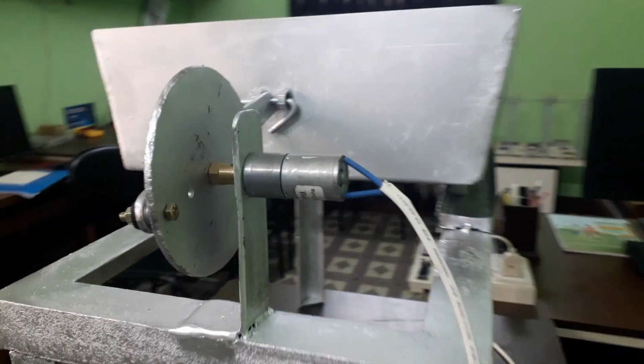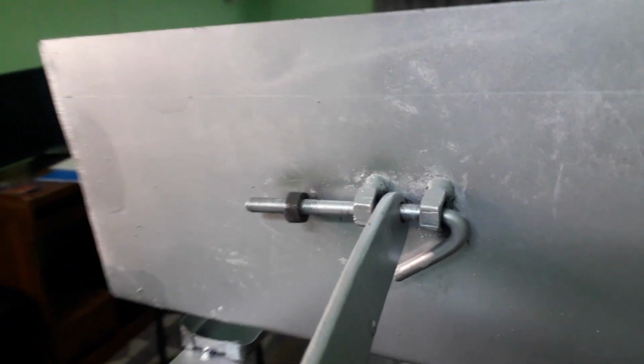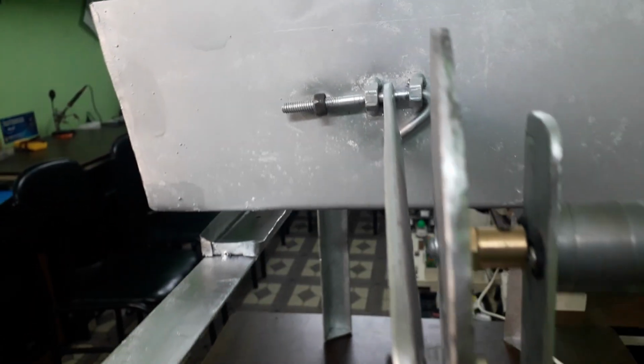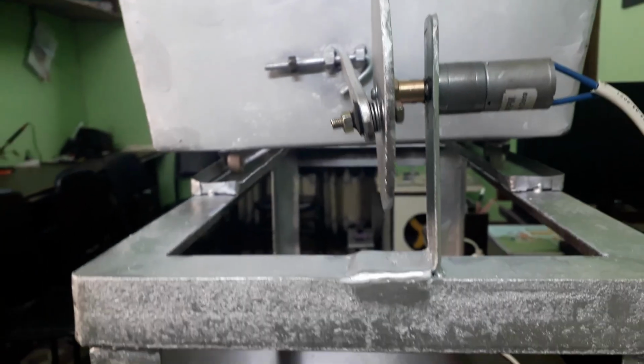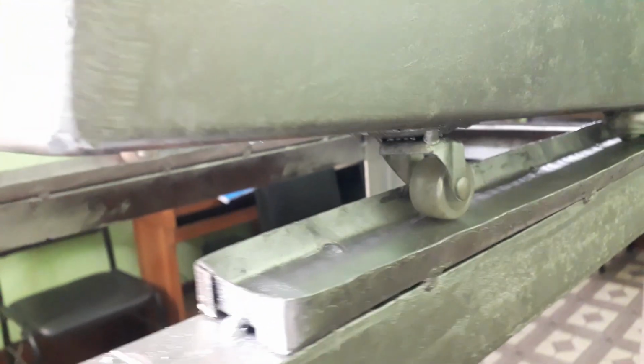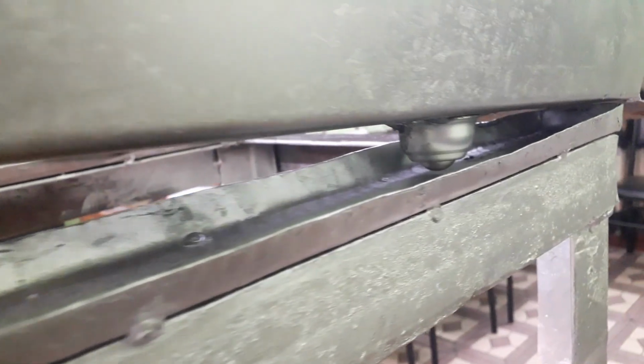In the previous part of this video, you already saw the making procedure of this sand filtering system. In this system we have two parts. One part is the basement and another is the filtering part, and this filtering part will be moved forward and backward using this wheel and one gear motor.